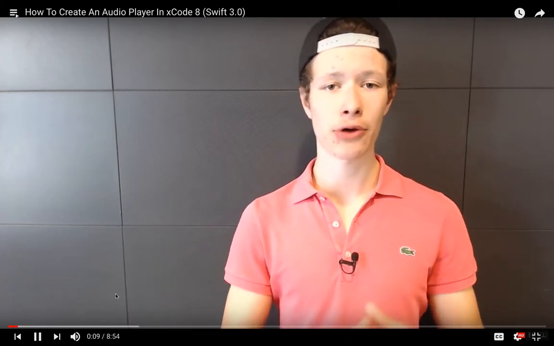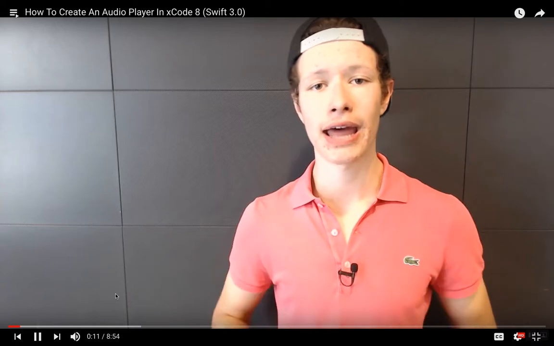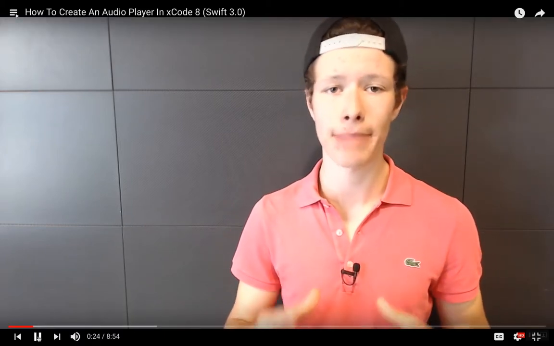How to make a very basic music player. So I'm going to show you how you can take an audio track and then customize your app in such a way that you can click play to play the song, click pause to pause the song, replay the song, and all that good stuff. So I will basically show you how to make a very basic.